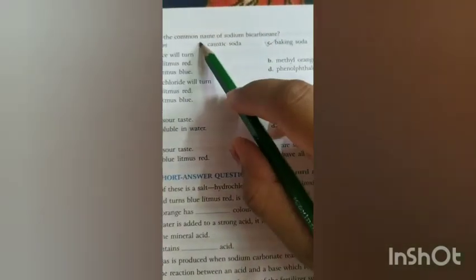Is it pitkari? Is it caustic soda? Is it baking soda? Or is it blue vitriol? So the answer is baking soda. Baking soda is the common name used for sodium bicarbonate. Now learn this thoroughly, students, that baking soda is the common name given to sodium bicarbonate.